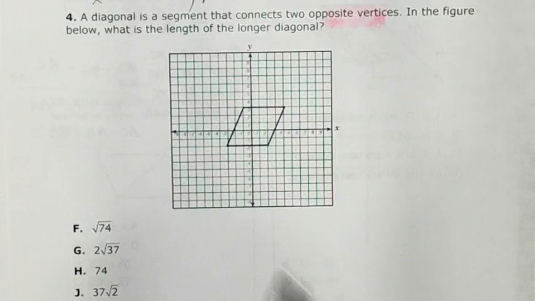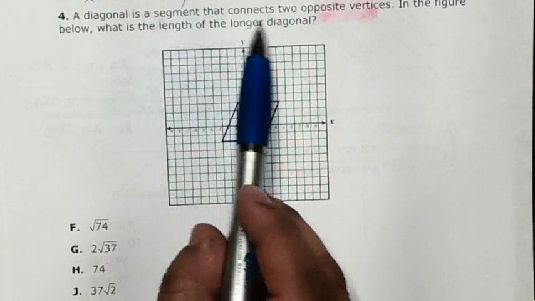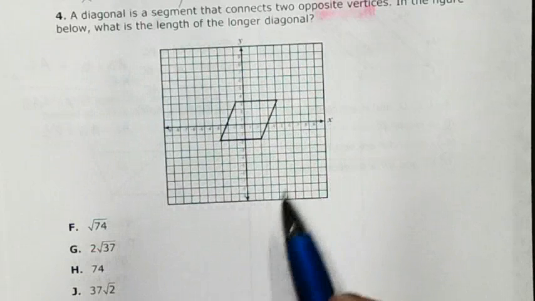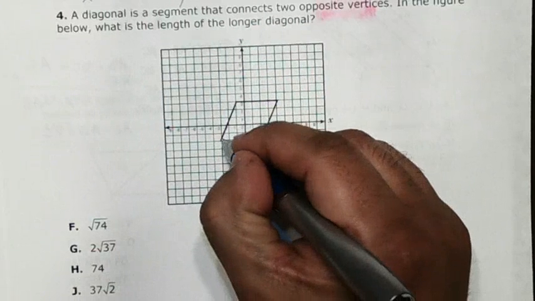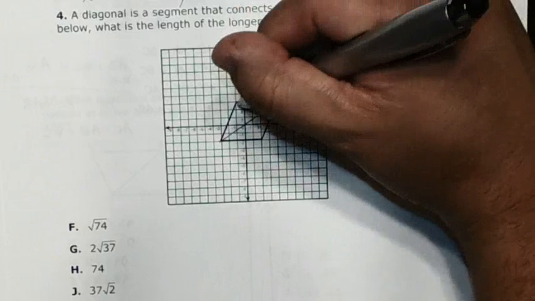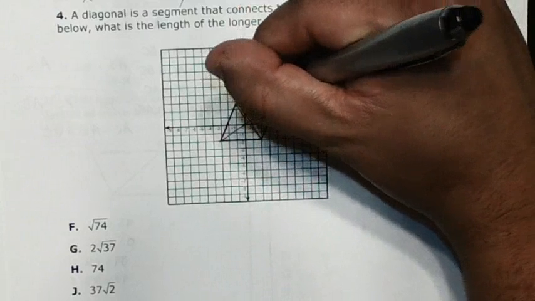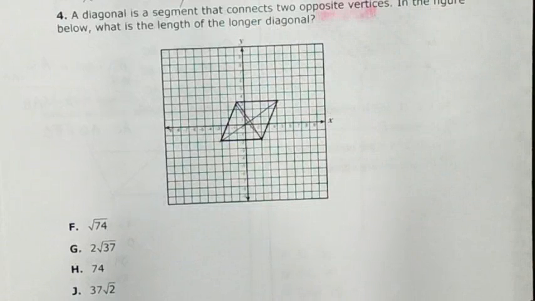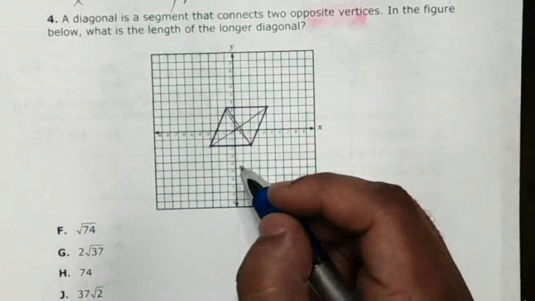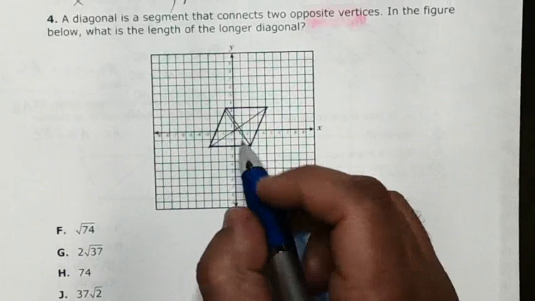Alright, question number 4 is asking about a diagonal as a segment that connects two opposite vertices. In the figure below, what's the length of the longer diagonal? Alright, so the diagonal is talking about going from one vertex to the opposite side like this. Then I have another diagonal going this direction. Right. The longer diagonal is going to be this one. So I'm going to use the distance formula to get this one.